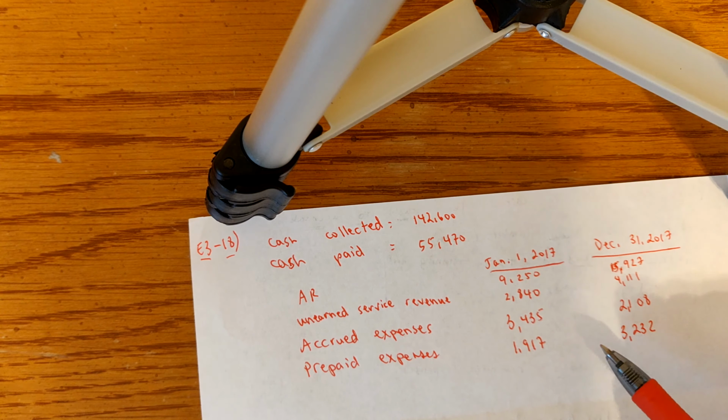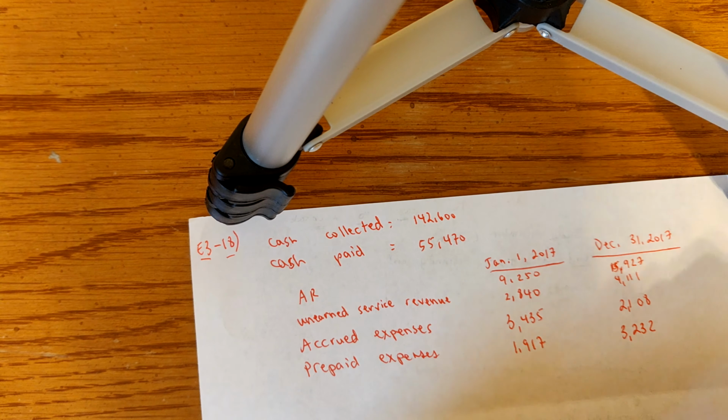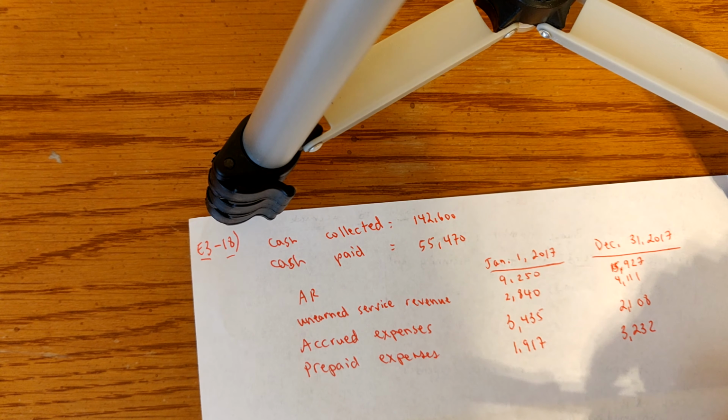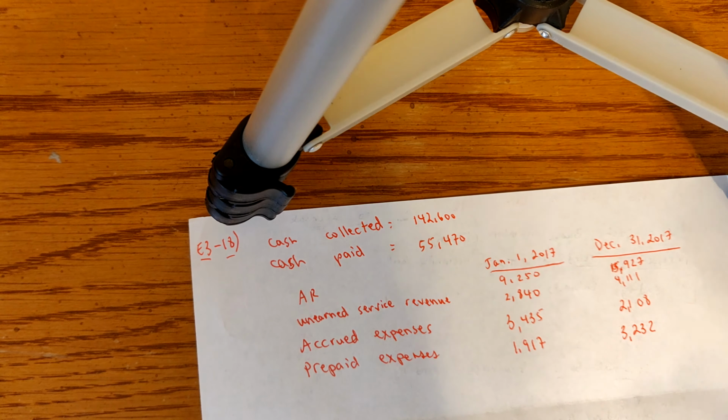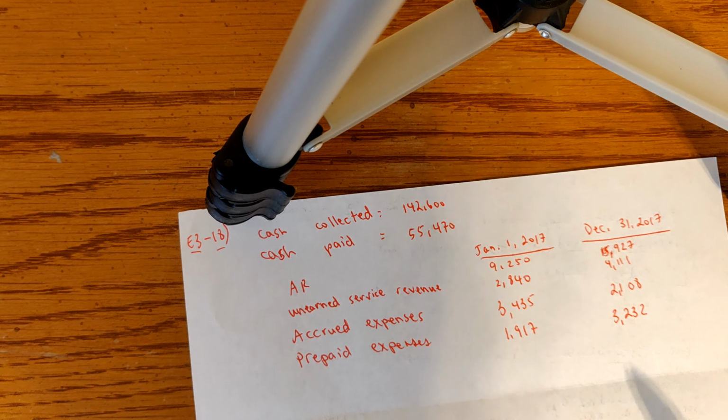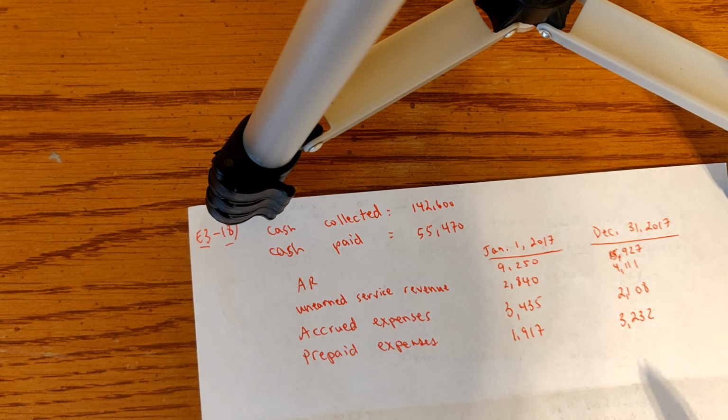What they want you to do is prepare this schedule to convert the excess of cash collected over cash dispersed to the net income on accrual basis for 2017. The way I'm going to recommend doing this is to have your book and the solutions out so you can follow along. I have the main facts written down here, but that's what I would recommend while you're following along.